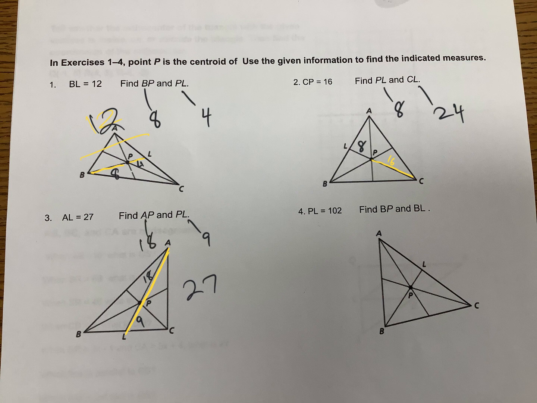All right, again, PL, this short leg here, is 102. So we double it to get BP, which would be 204. And together, that makes 306.